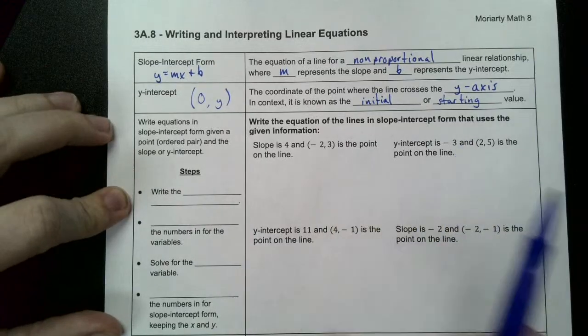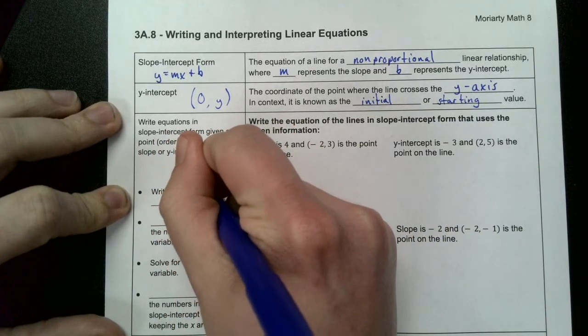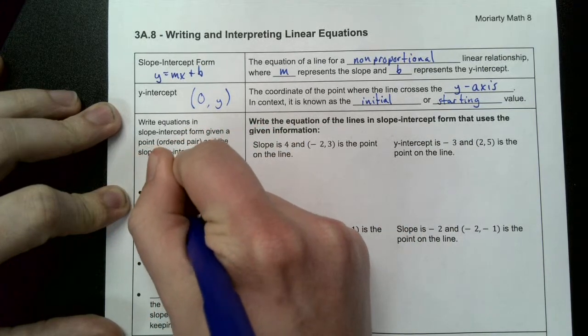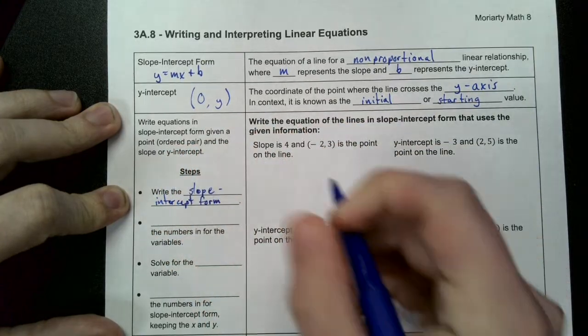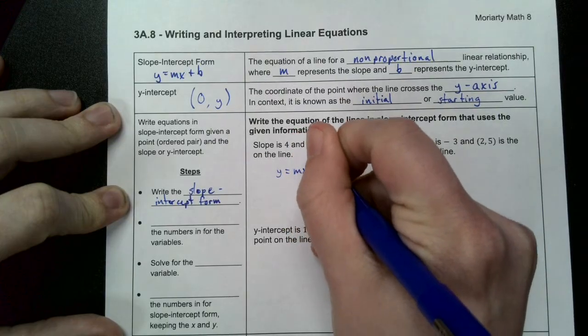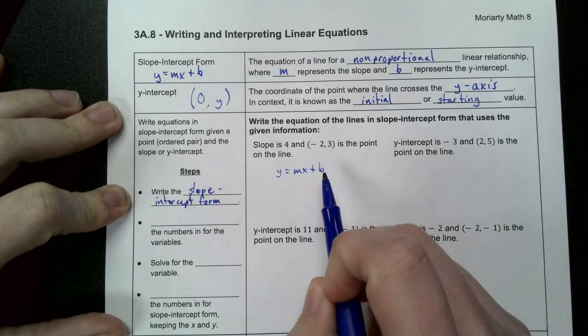The first thing that we need to do is write the slope-intercept form. So we've got y equals mx plus b, where m is the slope, b is the y-intercept.